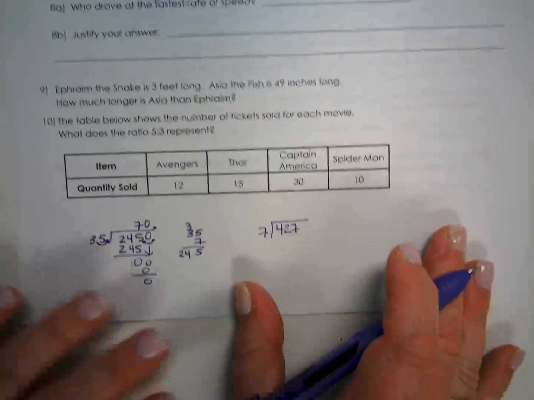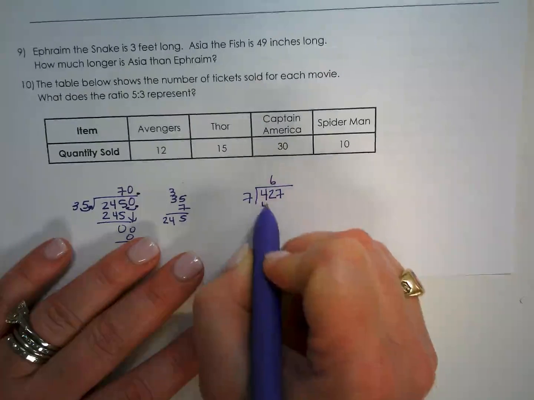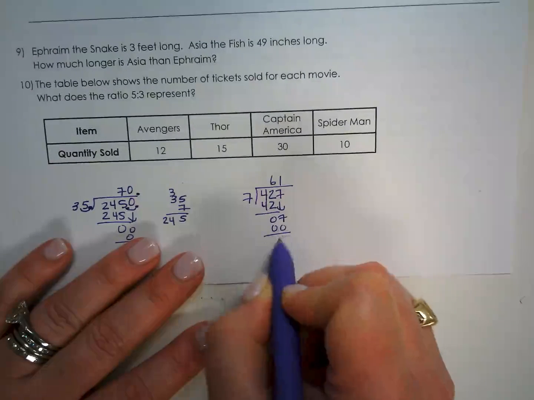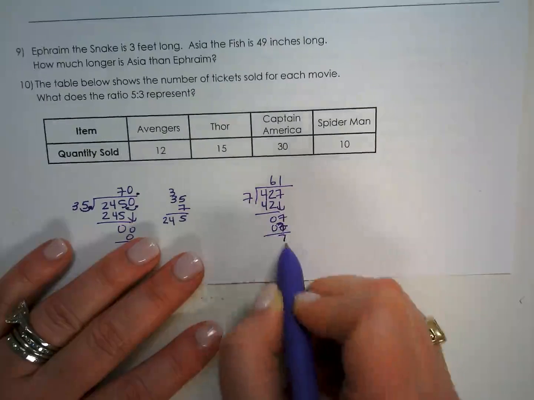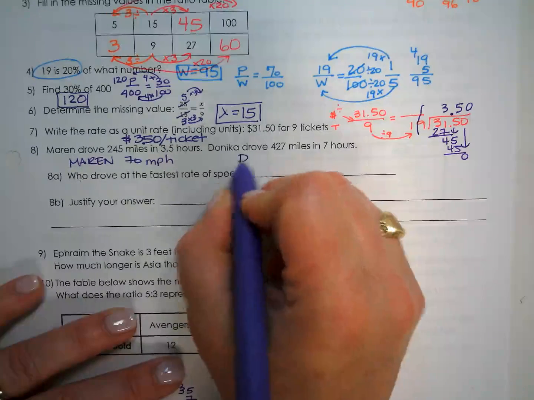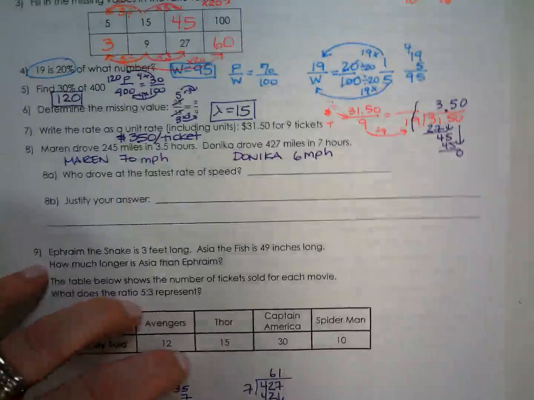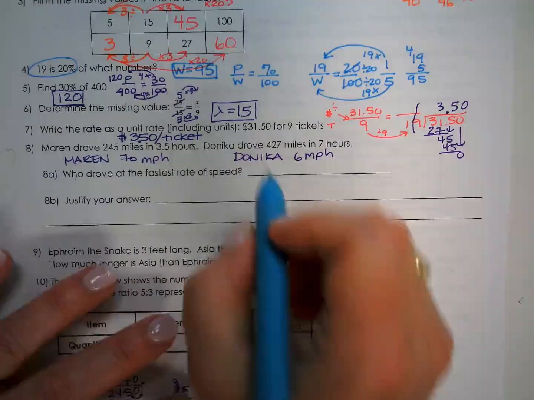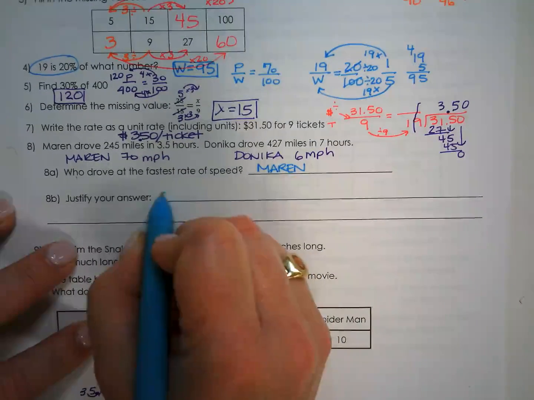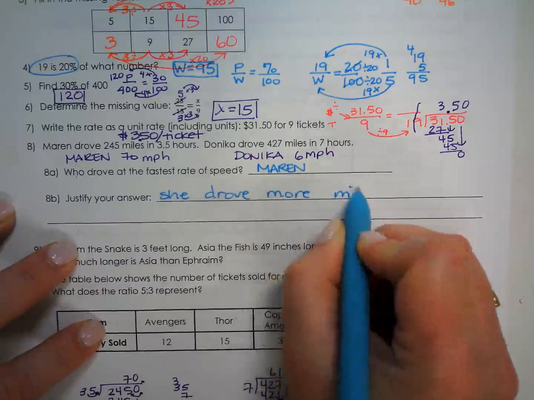Okay. So 7 doesn't go into 4, but it goes into 42 6 times. And then we bring down the 7, and it goes in 1 time. Oops, sorry, 7. And that leaves me with a 0 remainder. So it turns out that Danica went 61 miles per hour. So who went faster? Marin. Marin went faster because she completed more miles in the same amount of time. She drove more miles in same time.